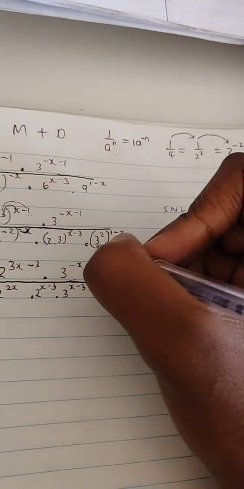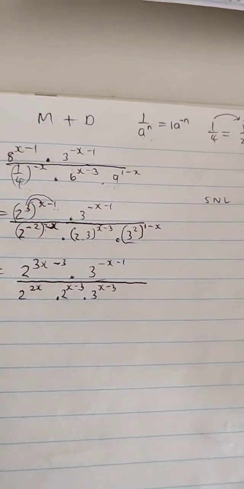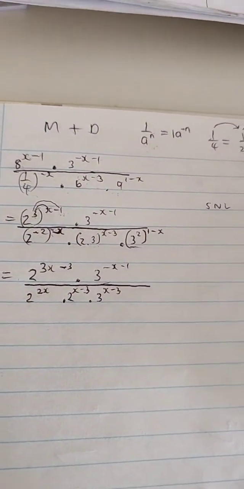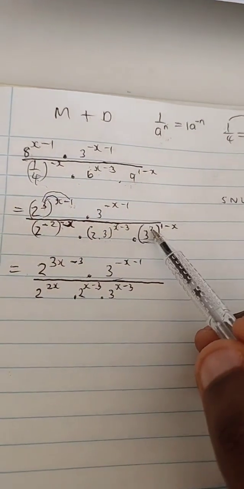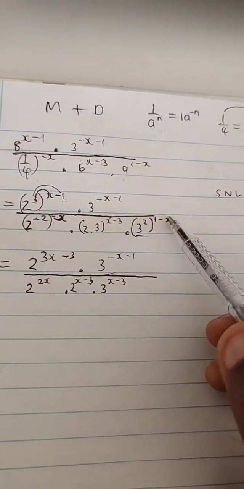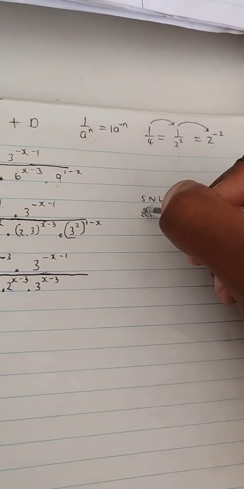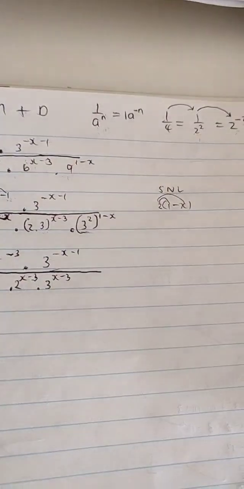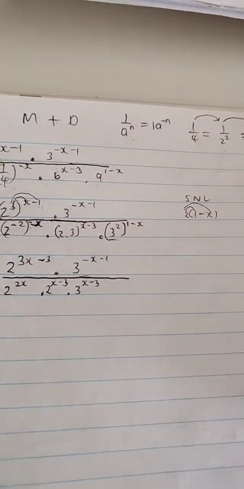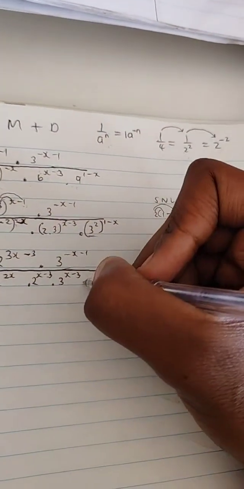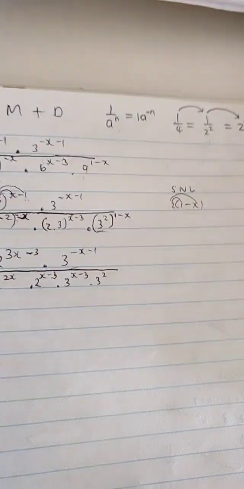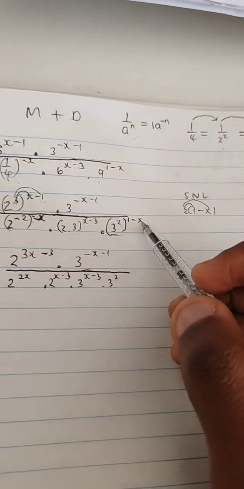Okay. We come here now, the last and final base. Same thing. Monomial by a binomial. This is like saying 2 into 1 minus x, guys. You distribute. Please, guys, please. 2 times 1. 2 times negative x.